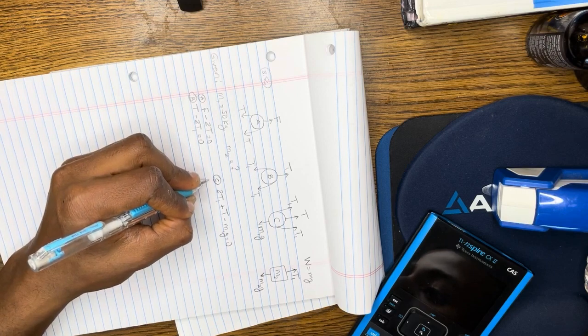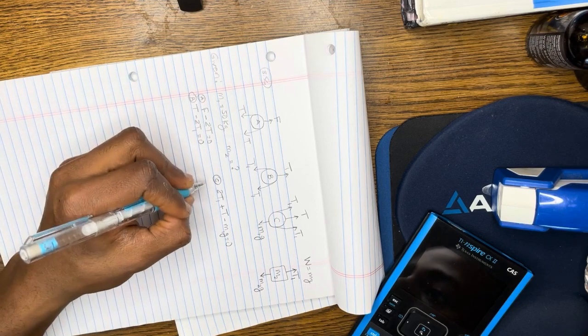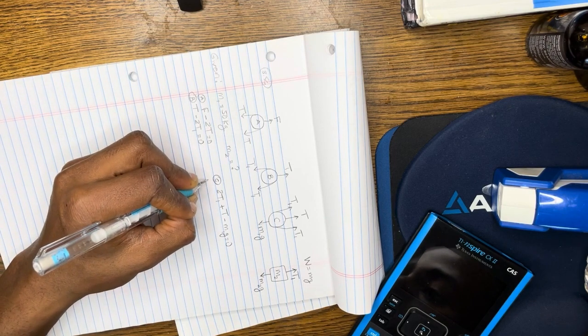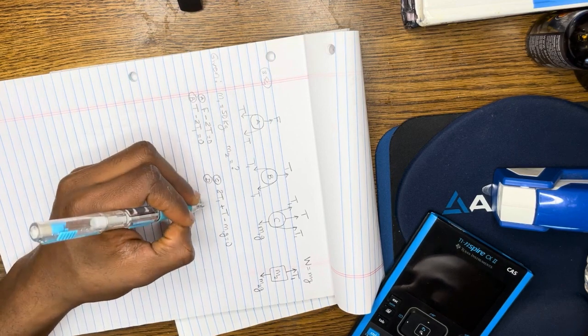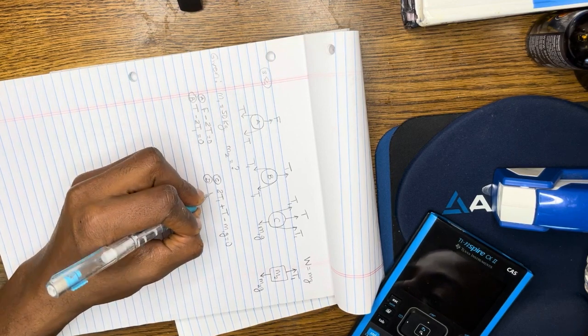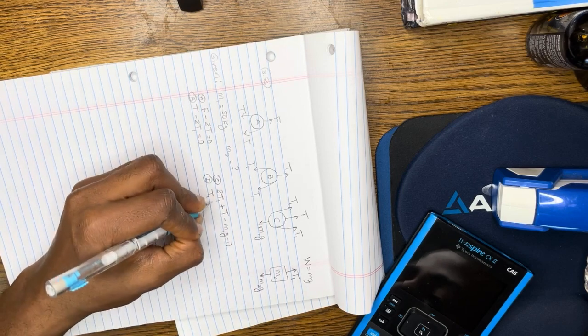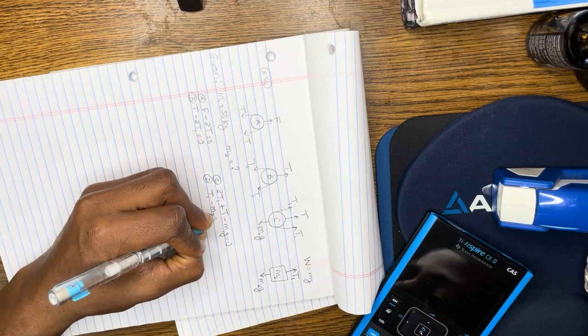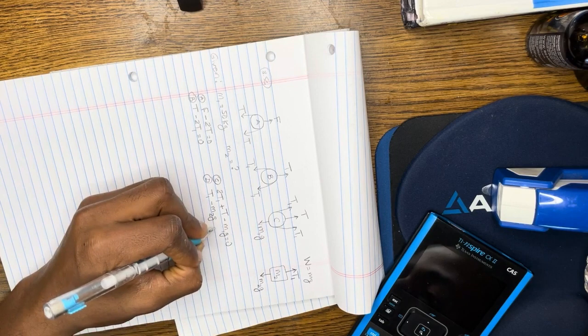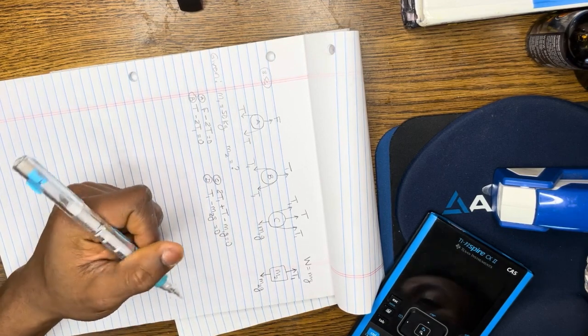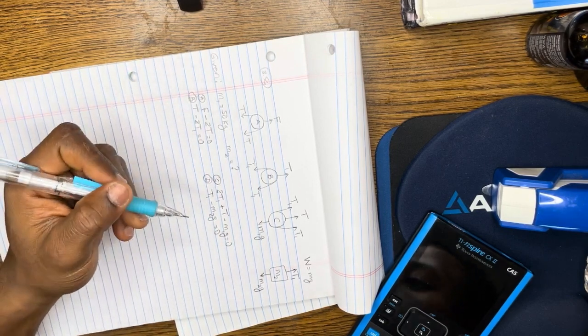Okay? And then for M2, we will just call this equation D, it is T1, which is facing up, minus M2G, which is facing down, is equal to 0. All right.